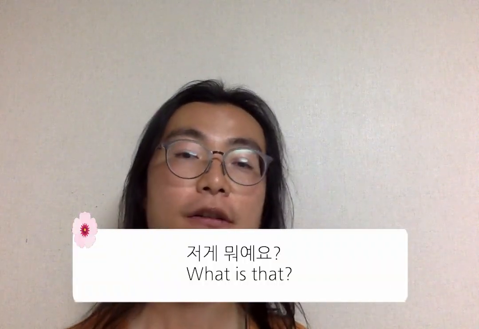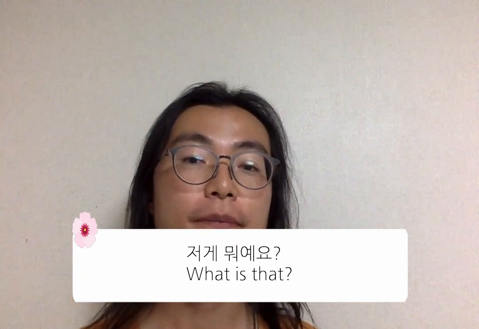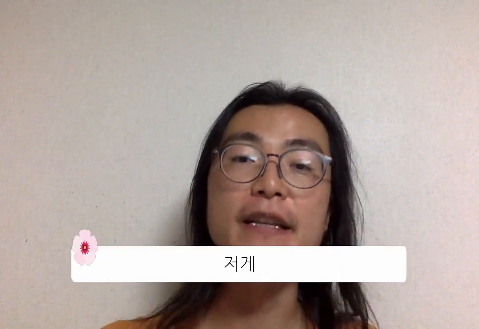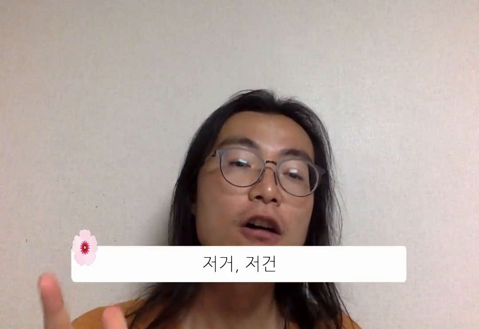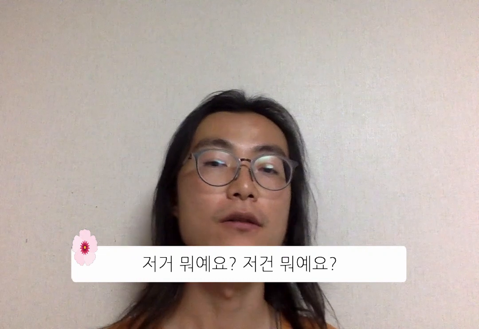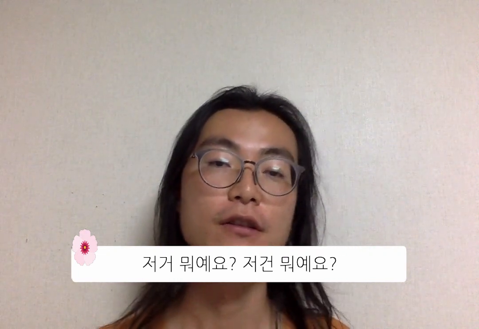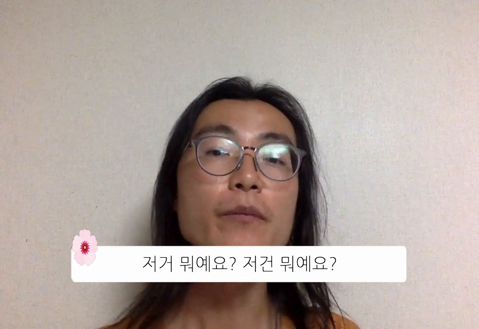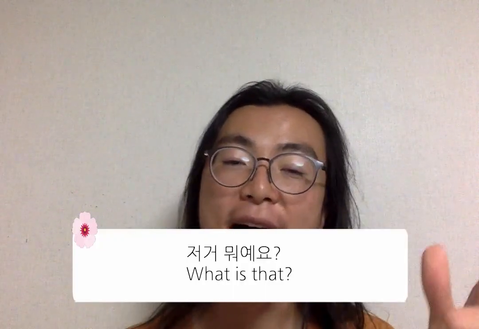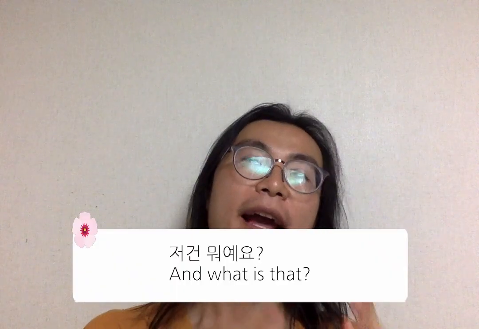What is that is similar to what is this. You only need to change this to that, right? So in Korean, what is that is 저게 뭐예요? In the same manner, there can be variations of 저게 depending on the subject particles such as 저거, 저건, etc. So you can also say 저거 뭐예요? Or 저건 뭐예요? Which would be what is that? Or and what is that?